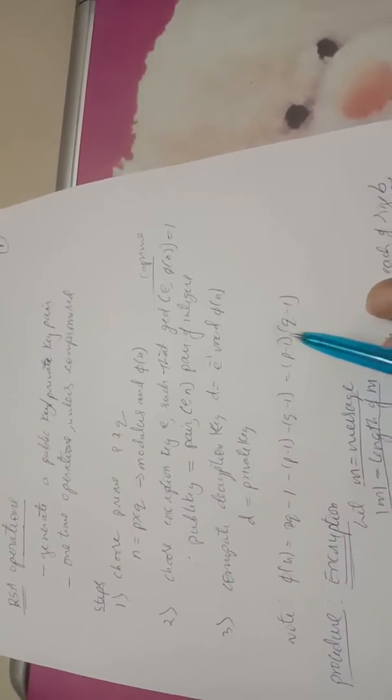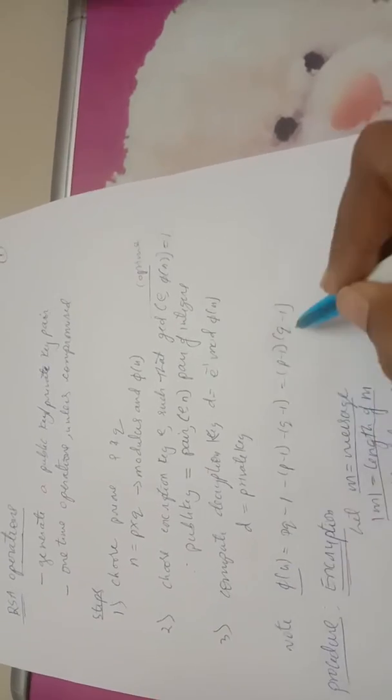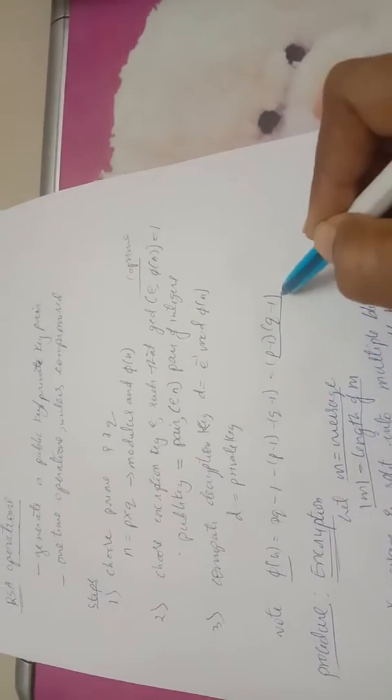The next step is to find the private key D, where D is equal to e to the power minus 1 mod phi of n. We call D the private key value. The formula to find phi of n is p minus 1 into q minus 1.